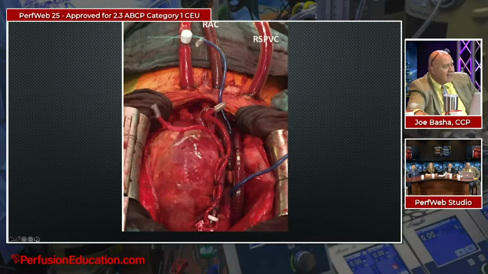Does that look like fluid overload? If you look at that, you can see that the heart muscle looks like it's stuffed, but it's swollen. Again, we've seen this before with very, very sick hearts. That patient has a right atrial line, an aortic cannula, and a right superior pulmonary vein line. So you definitely have to look at the right atrium. The right atrium is flaccid, but yet look at the right ventricle. It looks stuffed, but it's not stuffed.